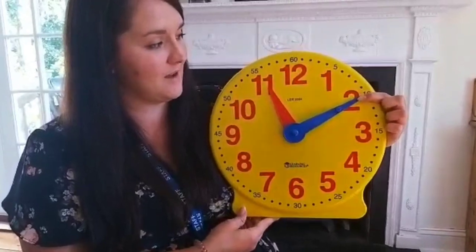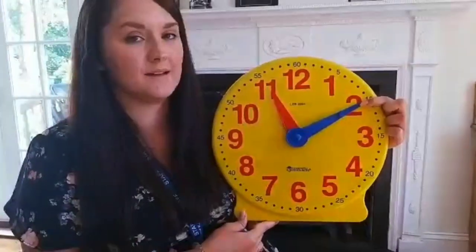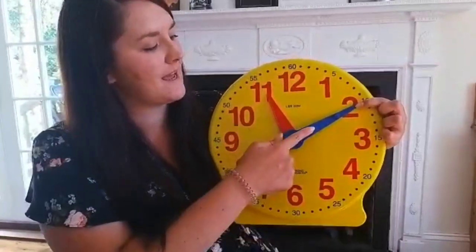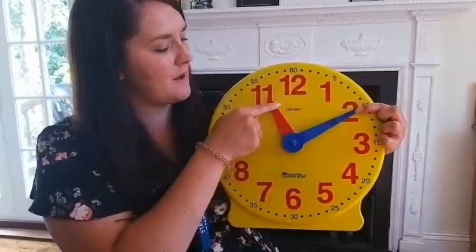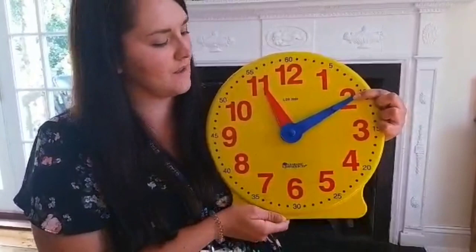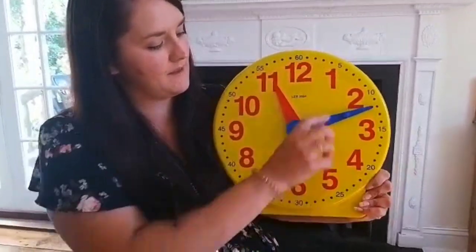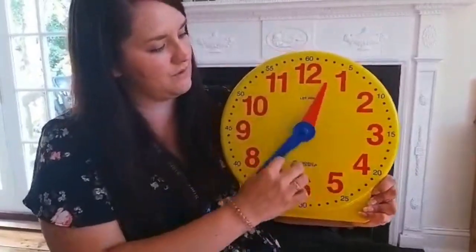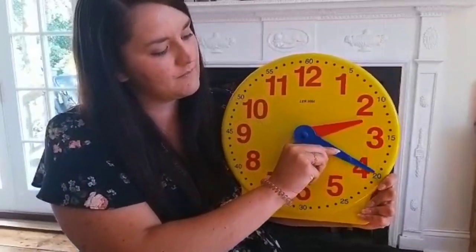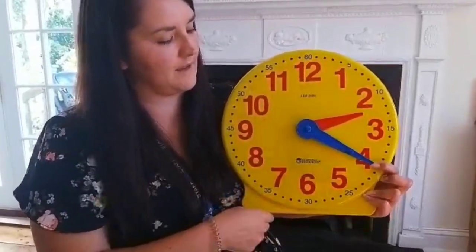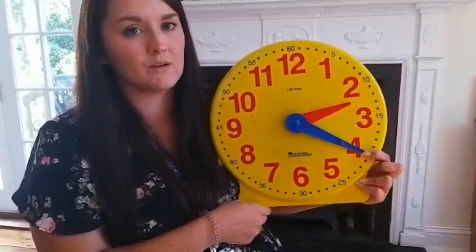Okay, so this time is 10 minutes past 11 because this minute hand from o'clock has gone 5, 10. So it's 10 minutes past 11 o'clock. Okay, we'll do one more. Let's go for... So what time is showing on the clock now?